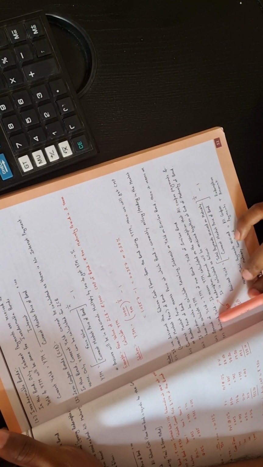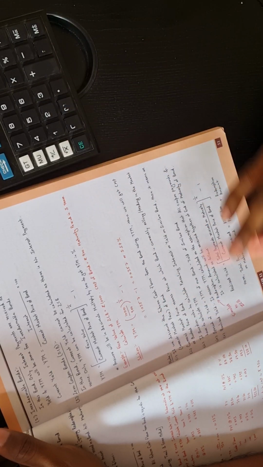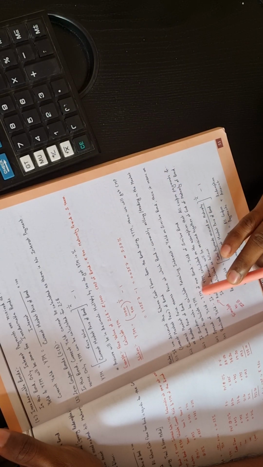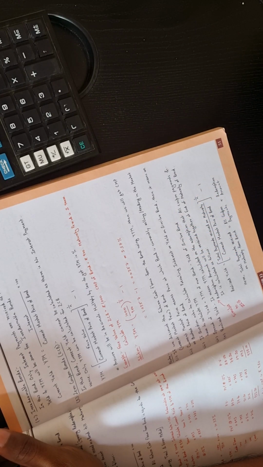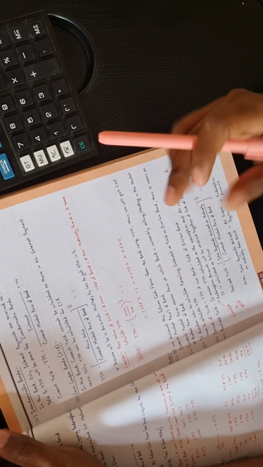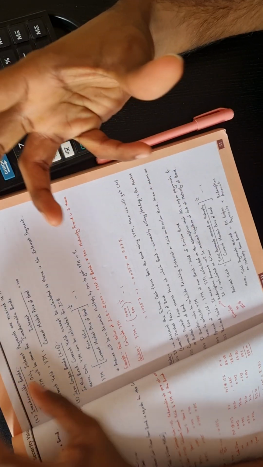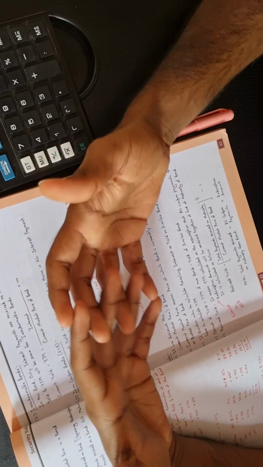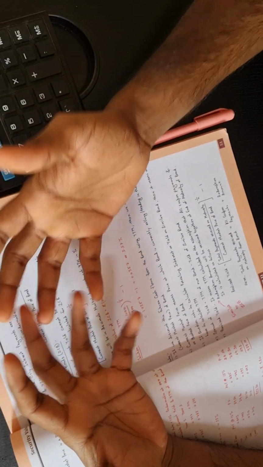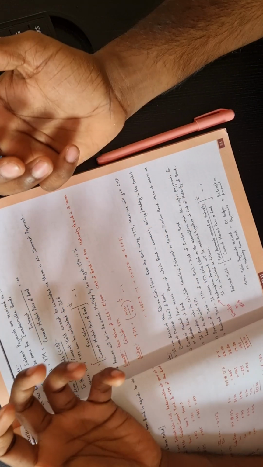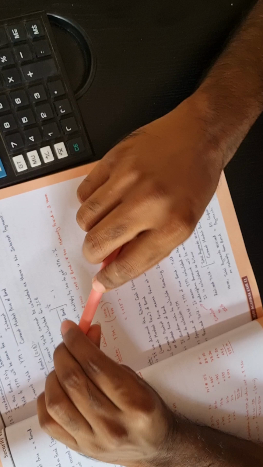Next, spread of yield. This one is important. I'll show you the questions in the next lecture. Spread of yield means YTM of our bond minus yield of a similar bond. Our bond's YTM minus the yield on a similar bond means how much is the difference between our bond and the similar bond. What is the spread? Spread means difference: YTM of our bond minus yield on a similar bond.